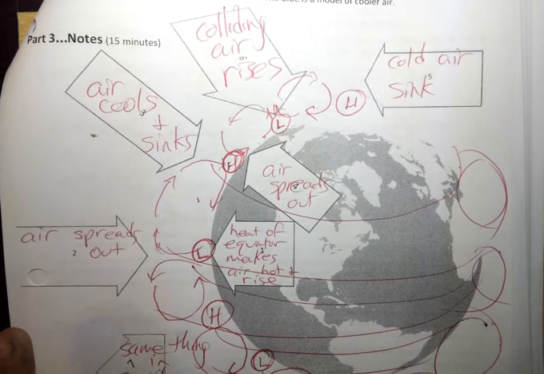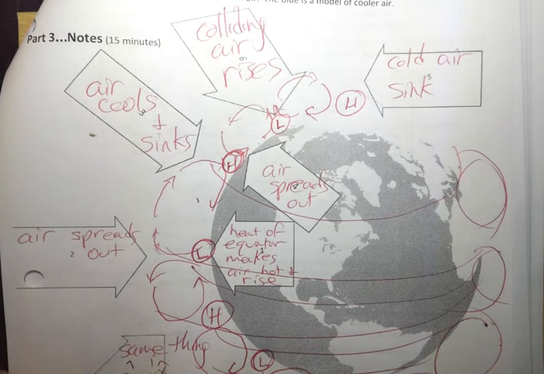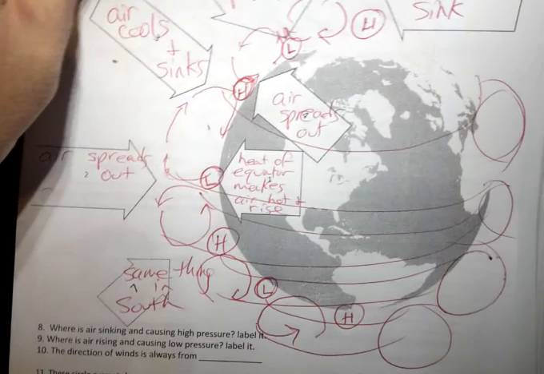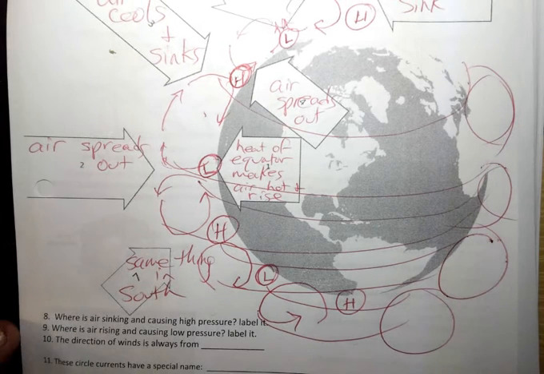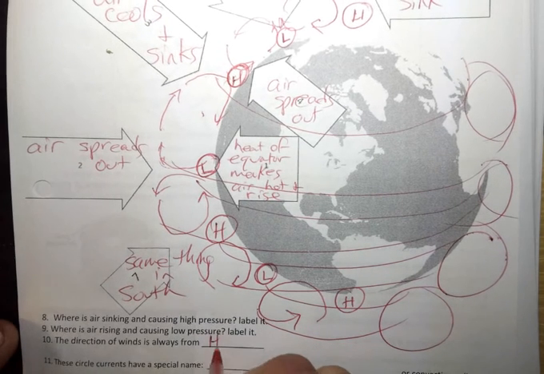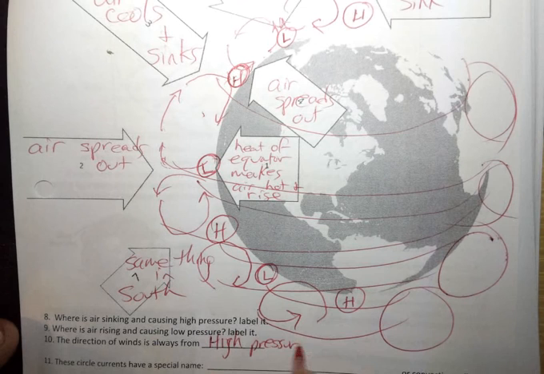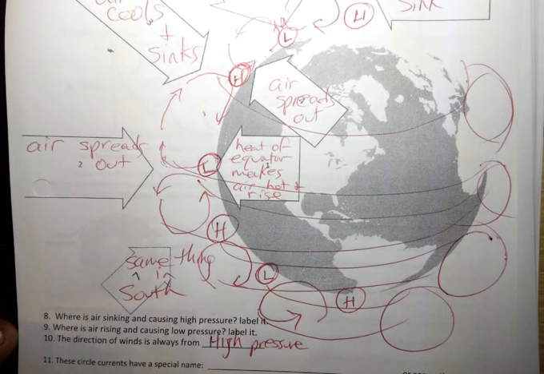So where air rises, it's not pushing on the ground as much, and so we have low air pressure. Suction cups will not work quite as well down in those places as where there's high pressure. I don't think that in everyday experiences we'd be able to tell the difference, but if you had careful instruments, you'd be able to tell it. The direction of the wind is always from high pressure going away from the high pressure areas.